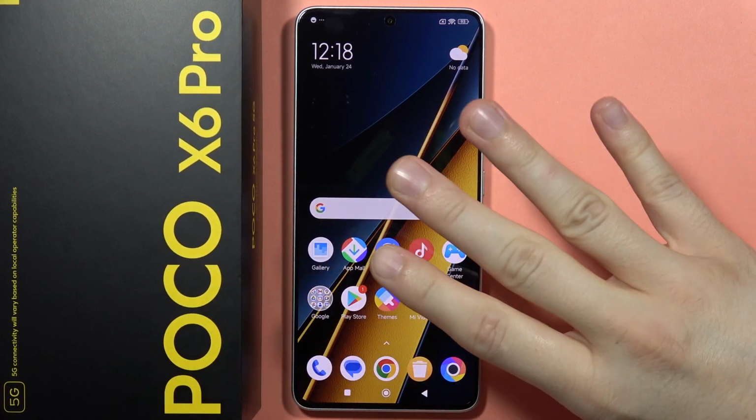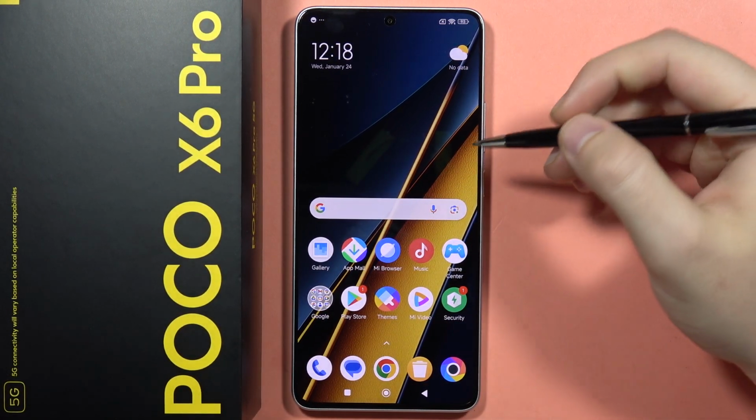Hey, let me show you 4 hidden modes and features on the POCO X6 Pro.